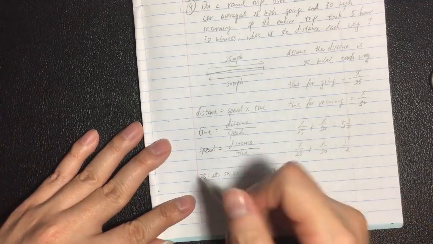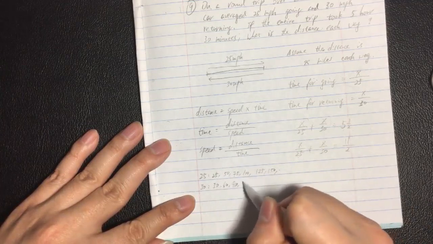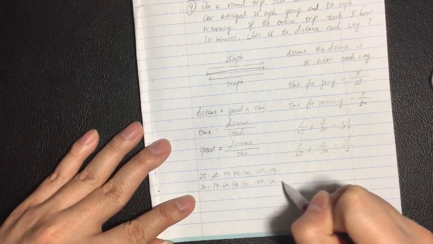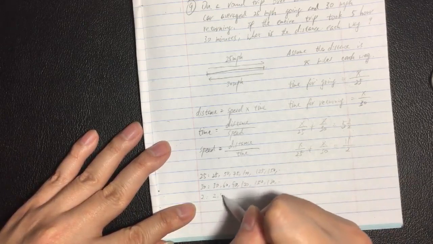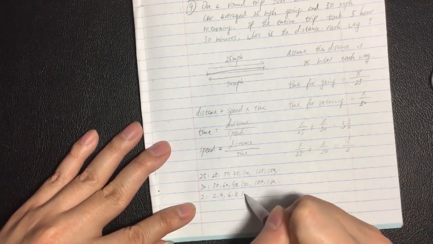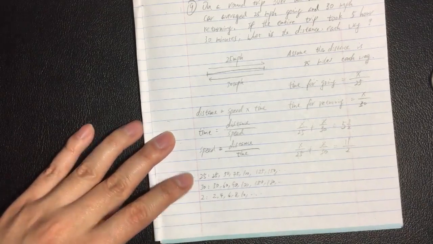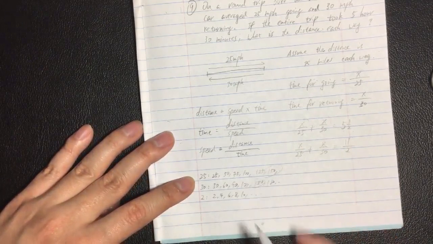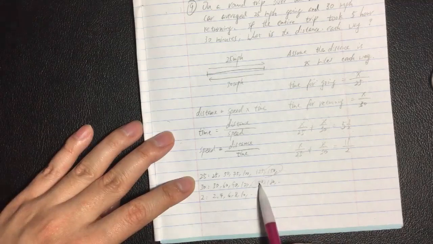Multiples of 30 are 30, 60, 90, 120, 150, 180, and so on. Multiples of 2 are 2, 4, 6, 8, 10, and so on. So for 25 and 30, we can see that the least common multiple is 150.